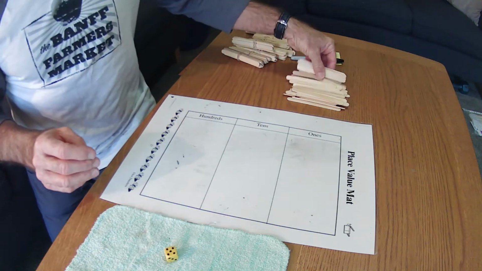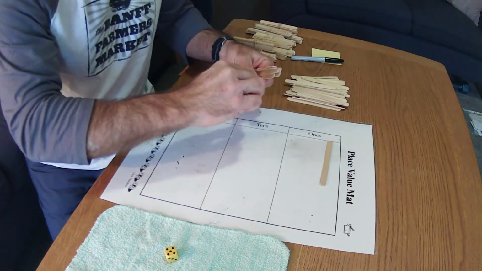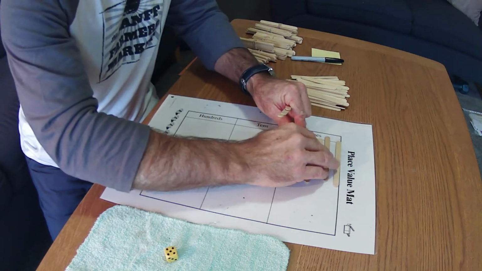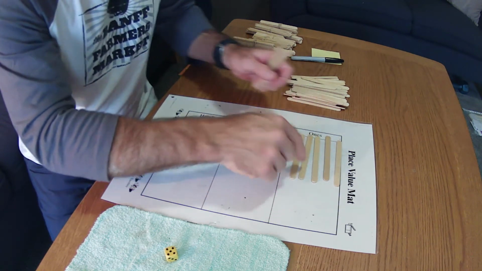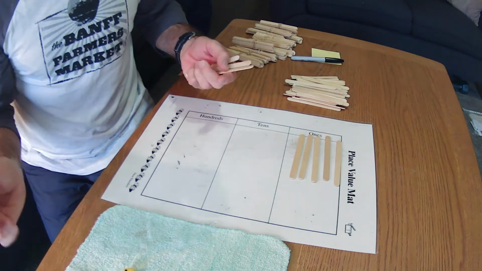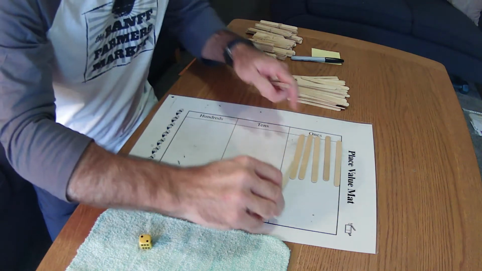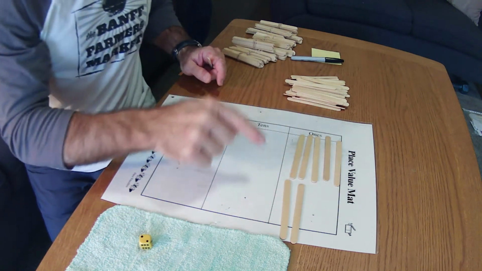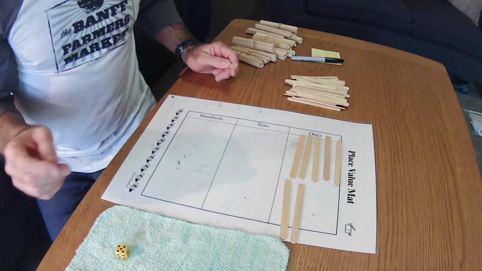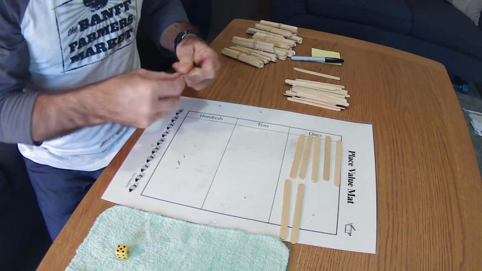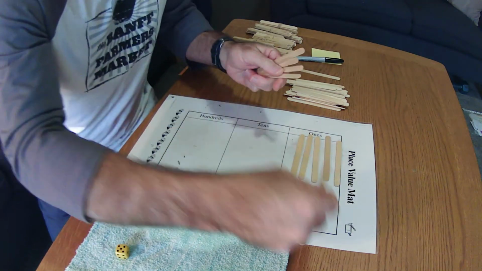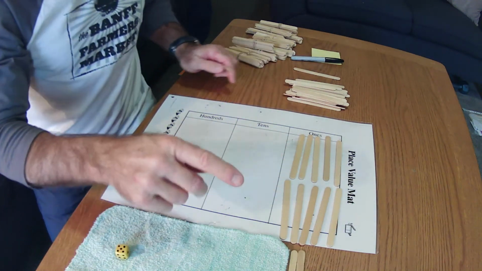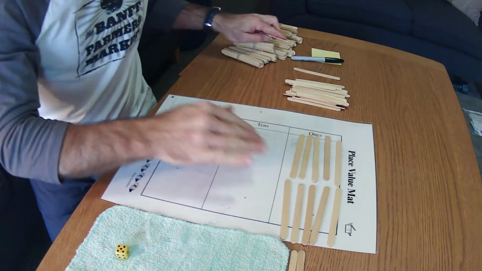So, 5. I always roll for my ones. 1, 2, 3, 4, 5, and you'll notice that I'm putting them in the same pattern as my 10 frames. A 2, so a 5, 2 more. So on my 10 frames there's always 5 across and then the next row. 5. Now I put them all down. 1, 2, 3, 4, 5. Now you'll see that I've got 5 and 5 makes 10.